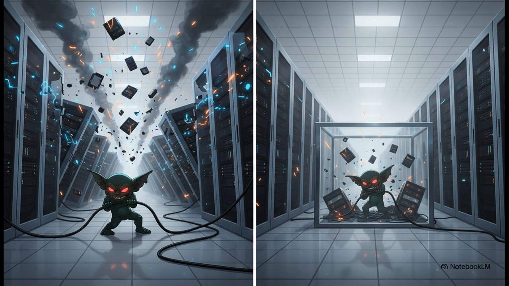The whole philosophy here is pretty simple. We build all these sandboxes and virtual machines and containers not because we expect danger around every corner, but because we just know that chaos is going to happen. Software has bugs, people make mistakes, and bad actors are always looking for a way in. Isolation just contains that chaos, stopping one tiny problem from becoming a total catastrophe.